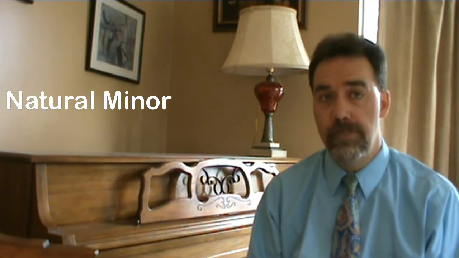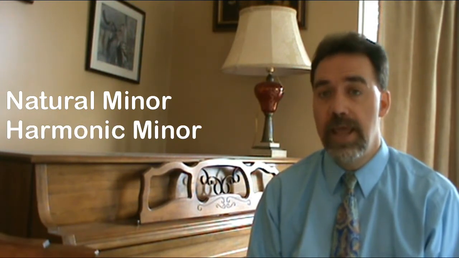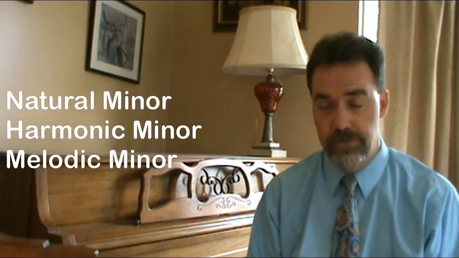Now let's move on to minor scales. First, I'm going to teach you the traditional way to think about minor scales, the way that most music theory teachers teach it. And then I'm going to teach you another way to think about it, which I believe is a little bit better at explaining how minor scales actually work. The traditional way has 3 different forms of the minor scale. We have the natural minor scale, the harmonic minor scale, and the melodic minor scale.